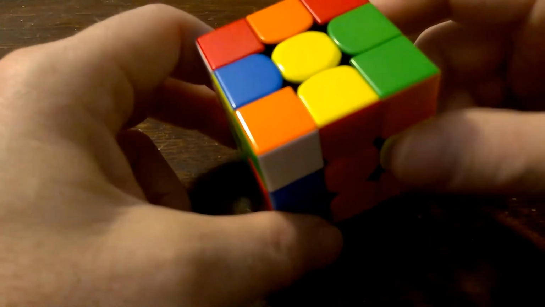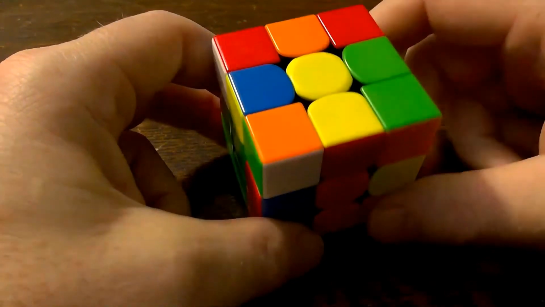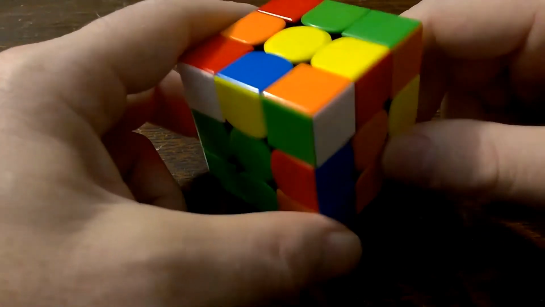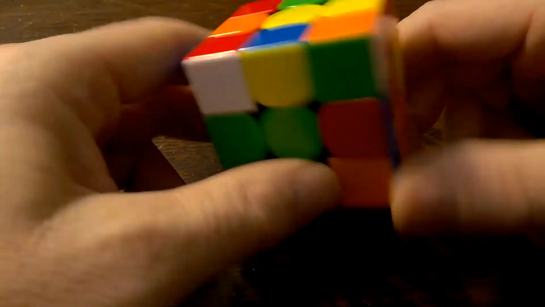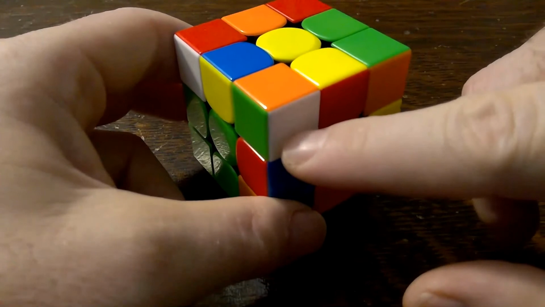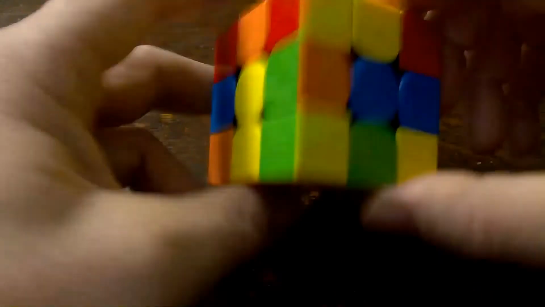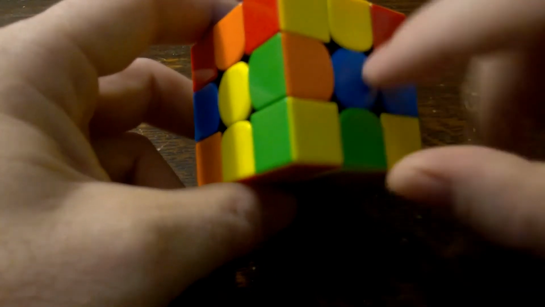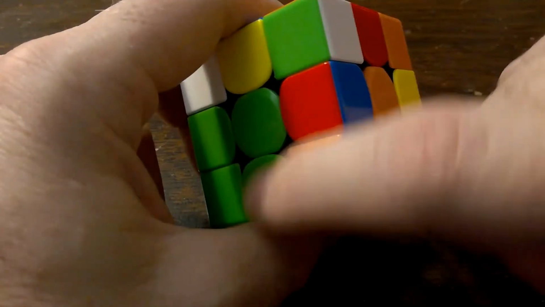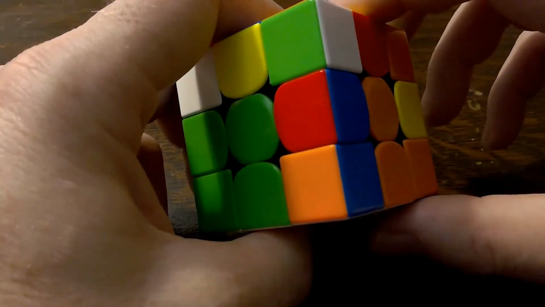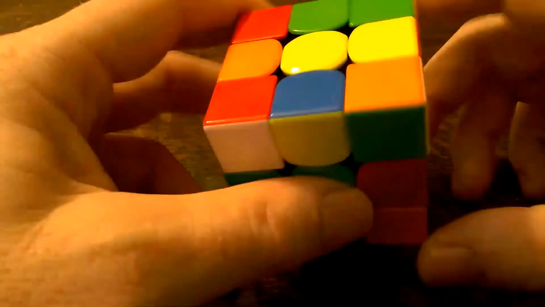So another scenario that you're going to see, and this also you've learned from beginner's method, although you don't realize it yet, probably, is when the pieces are not together, like in this case. So I've got the orange, the green, and the white corner piece. And on the other side over here, I've got the orange and green edge piece. I can insert these into the green and orange slot just like you did in beginner's method.